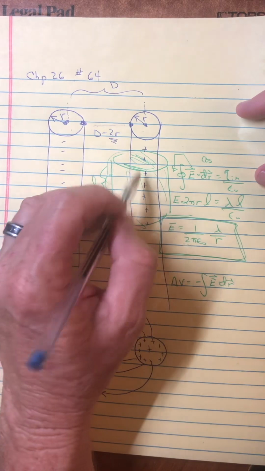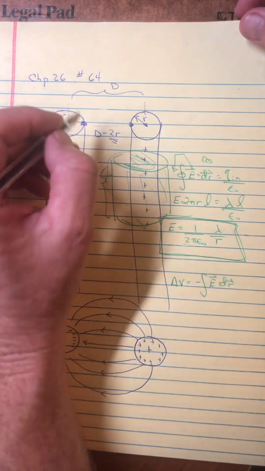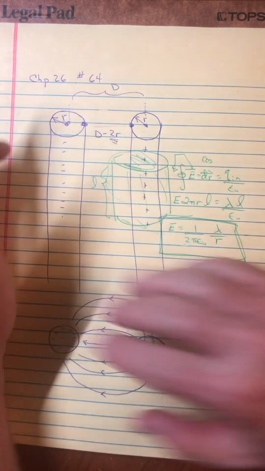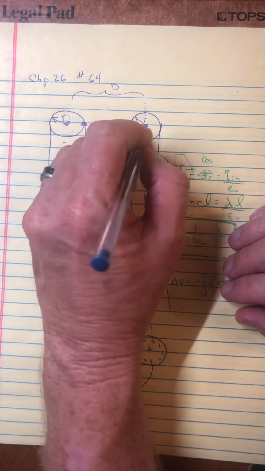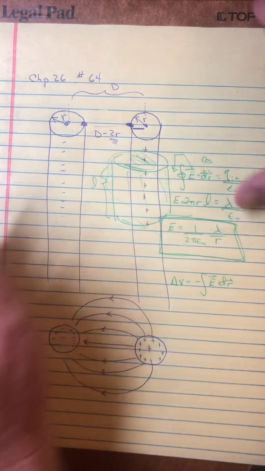So I'm going to do this. I'm going to say, let's take a look then at the equation for the electric field, and this would be the electric field from just one wire. And let's imagine the second one's not even there, and let's just say we're doing an integration starting at some distance from the center.